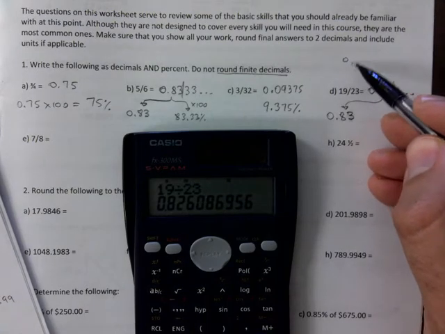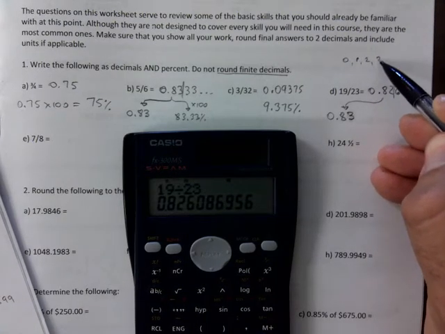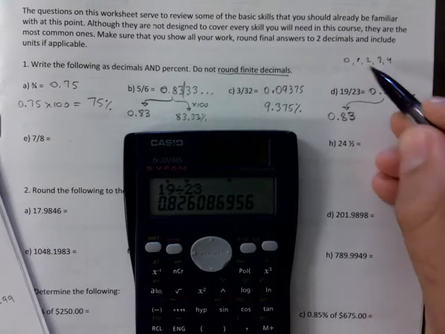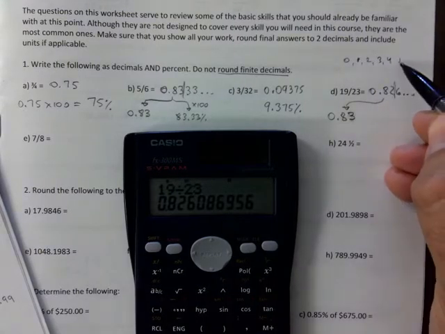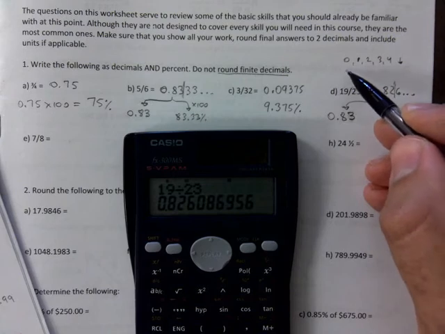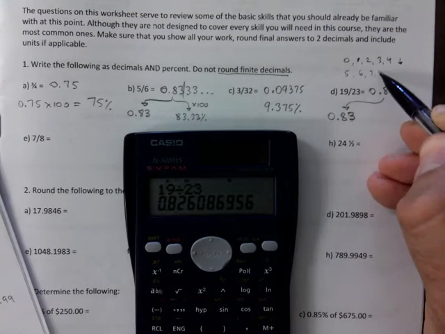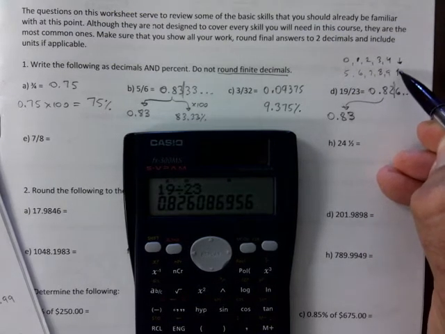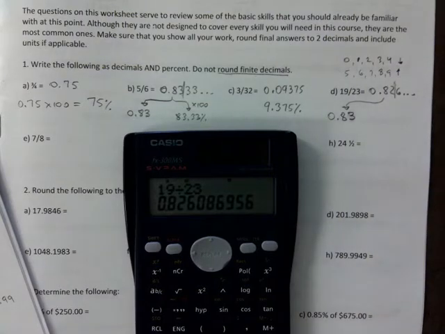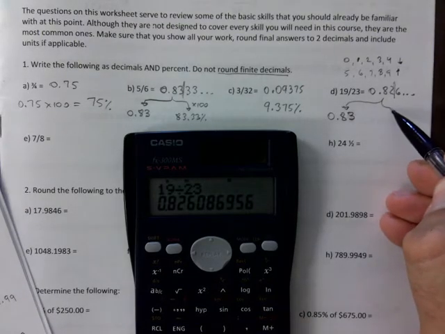So 0, 1, 2, 3, 4, we actually round down. And then 5, 6, 7, 8, 9 rounds up. And you're like, round down because the number doesn't change, but you're actually rounding down the whole number when you do that. And then you take this number.